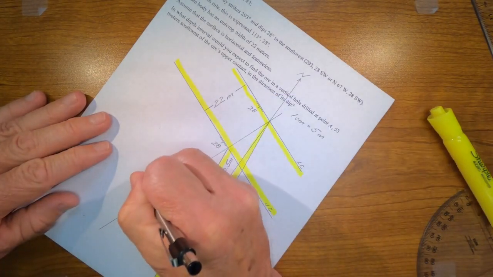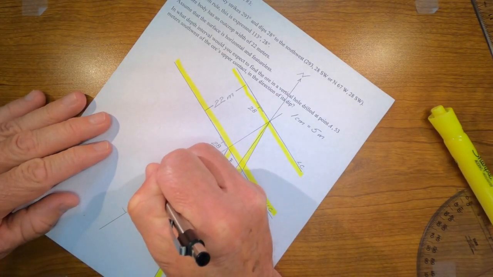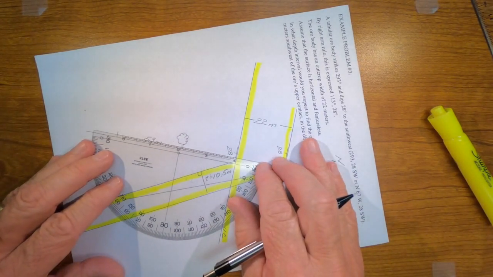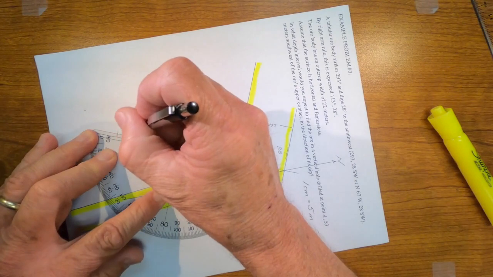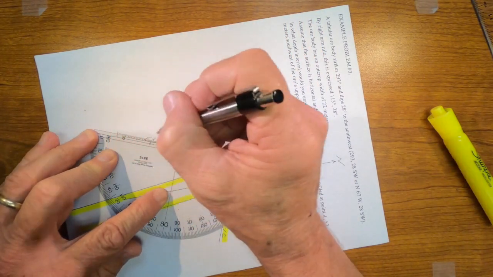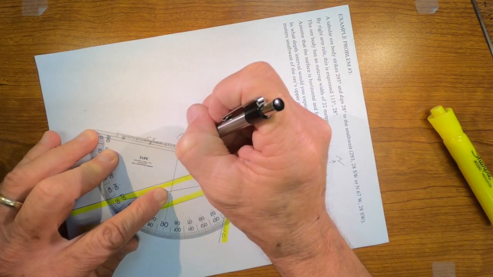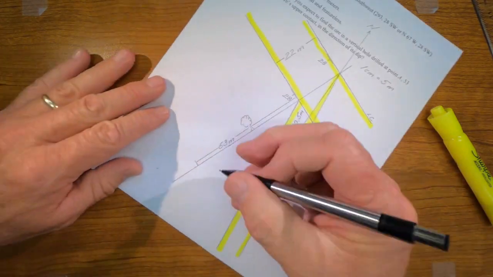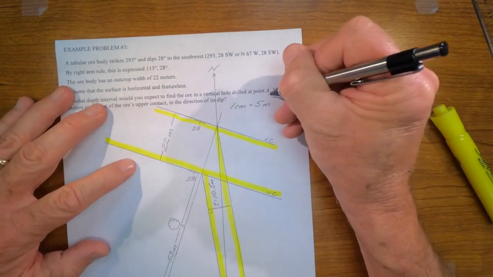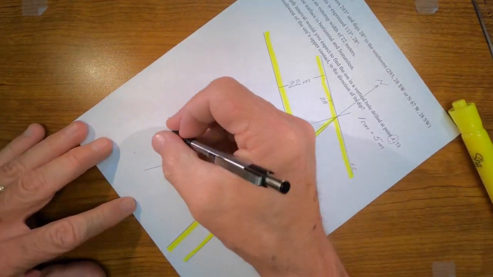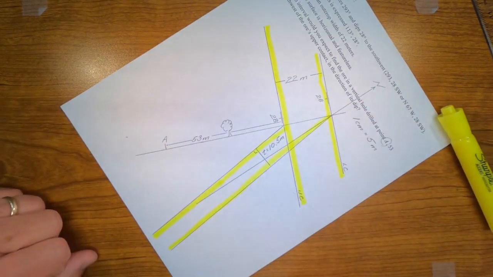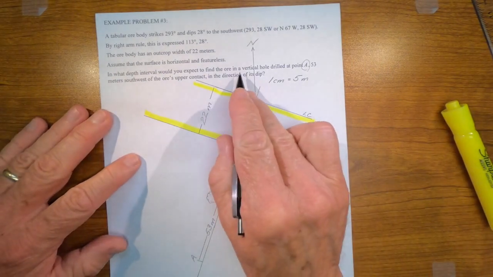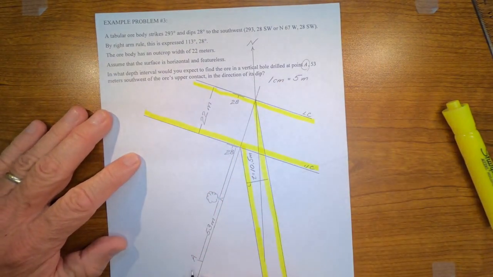So that is 53 meters from the upper contact. And there, oops, there. So there, 53 meters. So that is this point A. That's where we're going to drill a hole. And we're going to drill the hole vertically. It says a vertical hole drilled at that point.